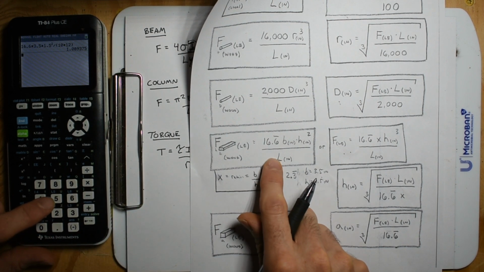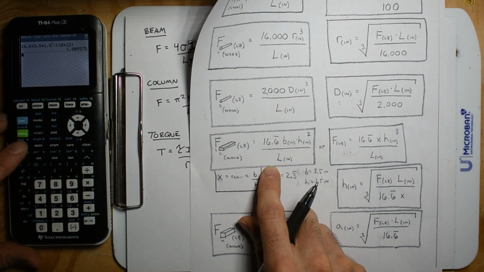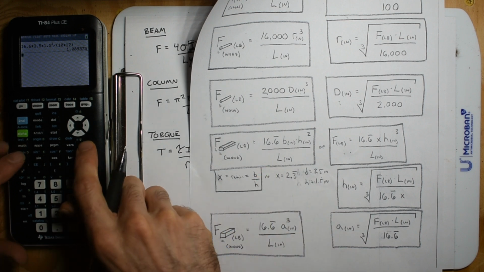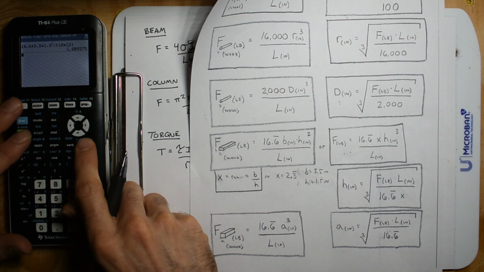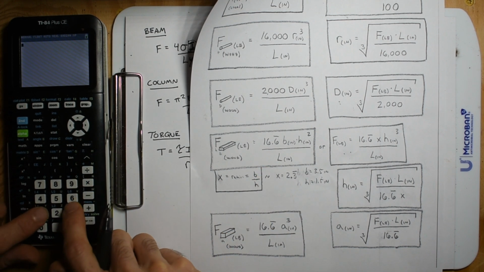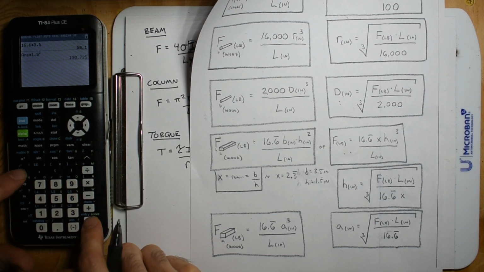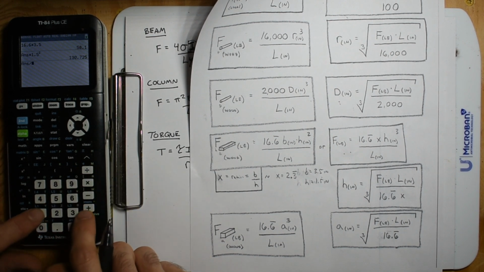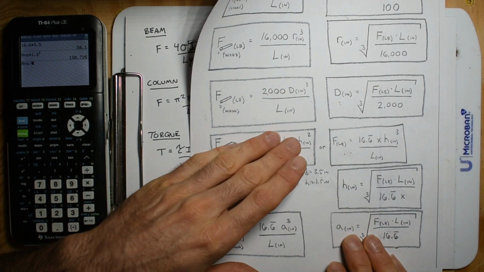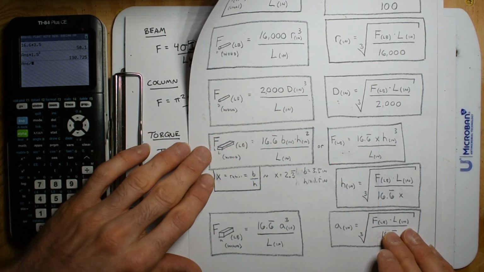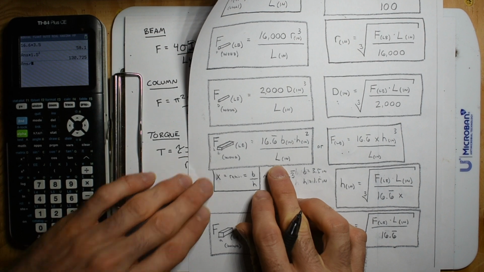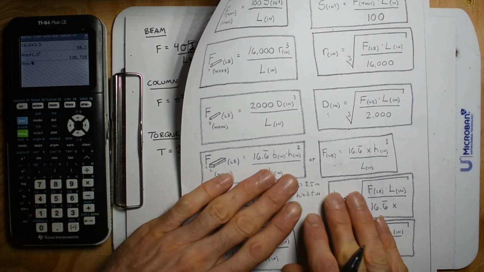And, oh, why didn't this work? Let's try again. 16.6 times 3.5 times 1.5 squared, and divided by, damn it. That's the deal with it: my equations are bad.